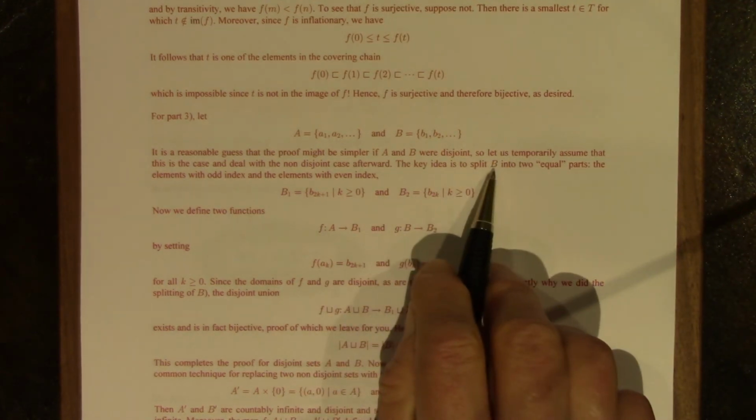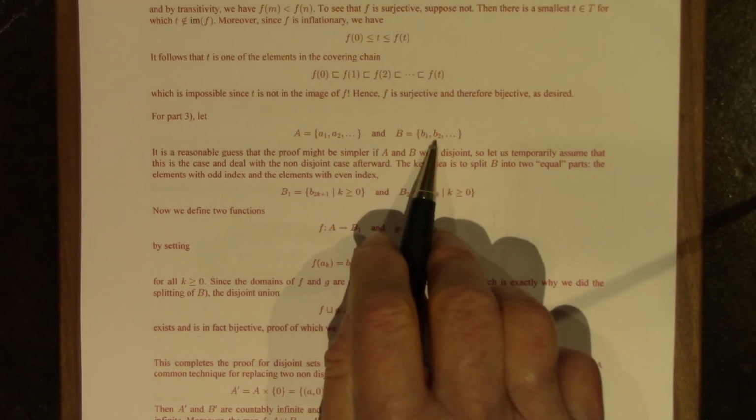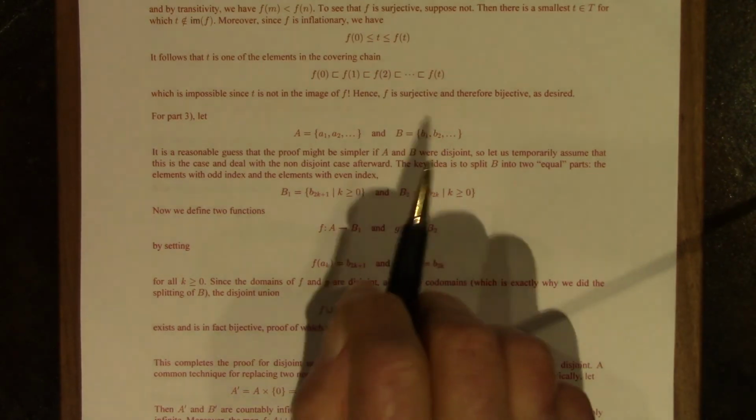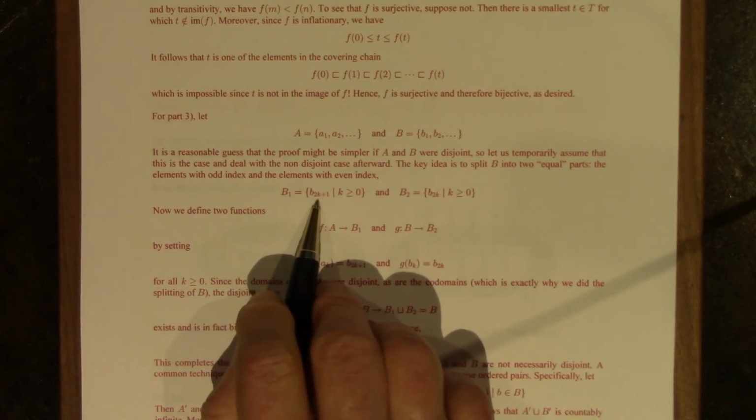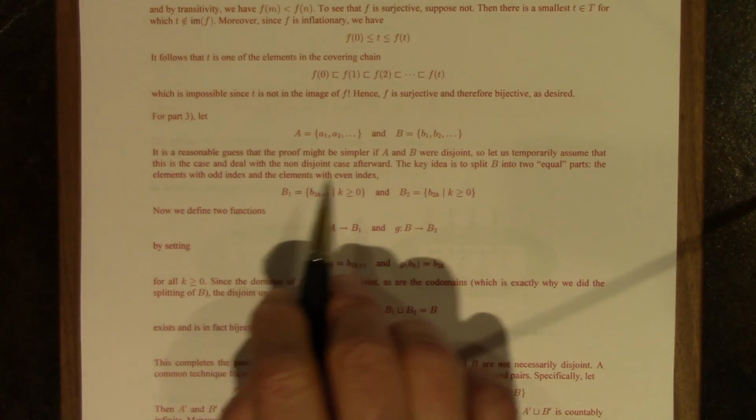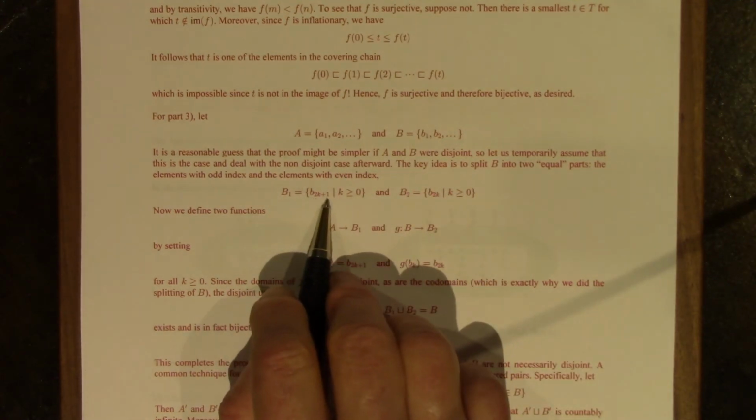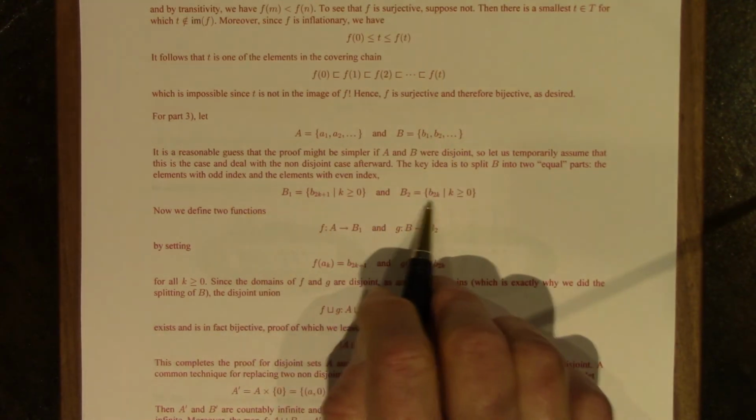The key idea here is to divide one of the sets into two parts. And we want them both to be countably infinite parts. So there's one obvious way to do that, and that is to break off the odd-indexed elements and the even-indexed elements. So let B1 be the set of all elements of B that have an odd index, and let B2 be the set of elements of B that have an even index. These two sets are countably infinite, they're disjoint, and their union is B. They are, as you know, a partition. These two sets B1, B2 form a two-block partition of the set B. And you will see in a moment why that's a good idea.